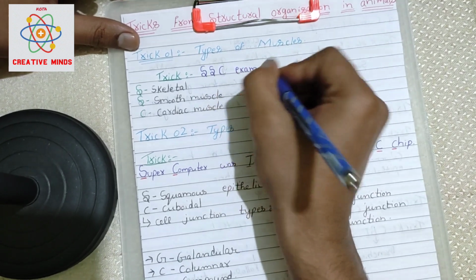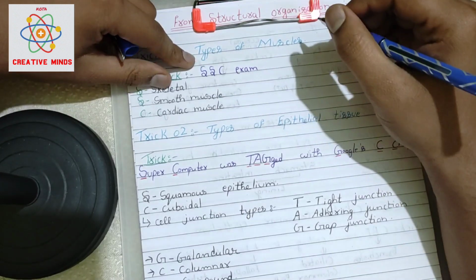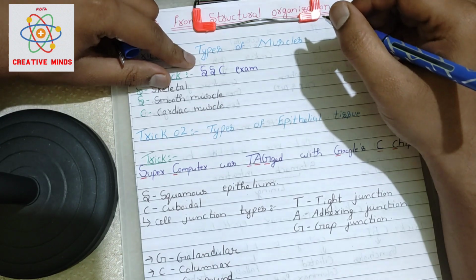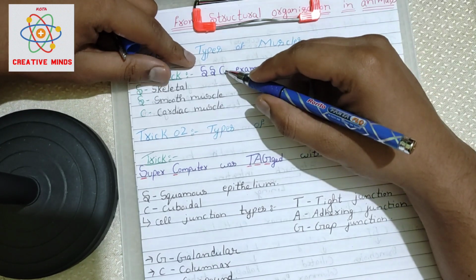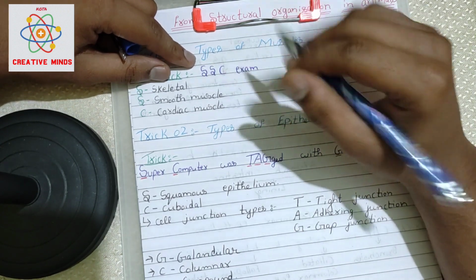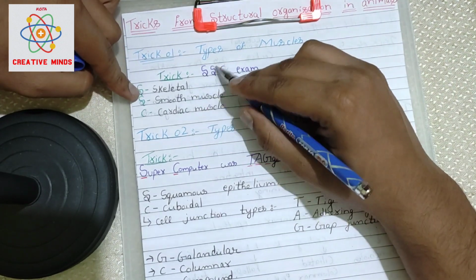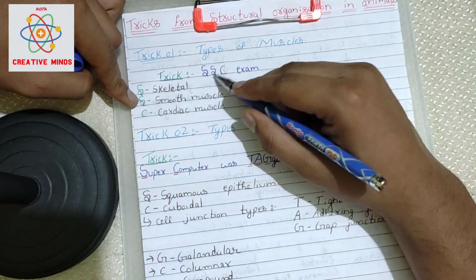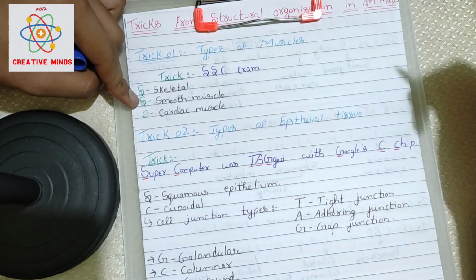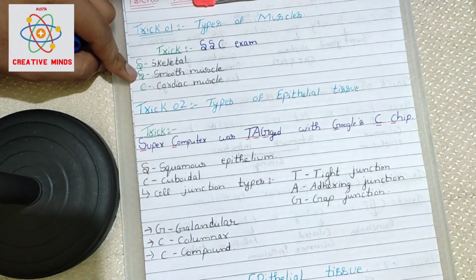SSC exam, you all might know about this, School Service Commission exam. At least once in your lifetime you might have heard about this very important exam. From S, skeletal muscle; another S, smooth muscle; C, cardiac muscle. SSC exam, School Service Commission exam. Very simple. So trick number one is completed.